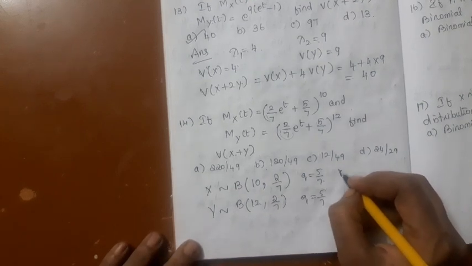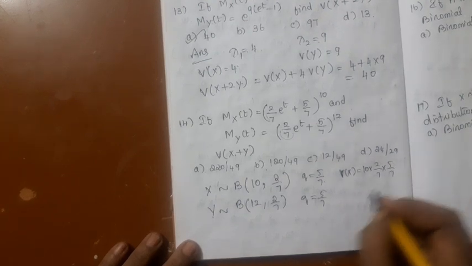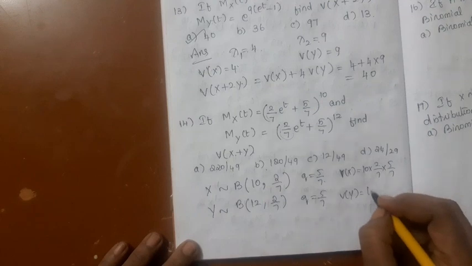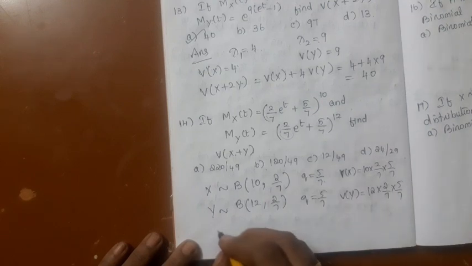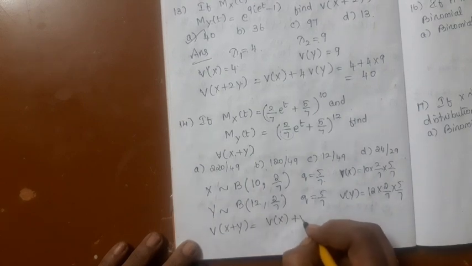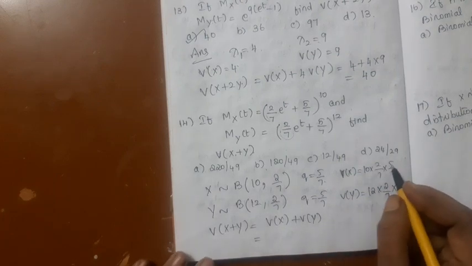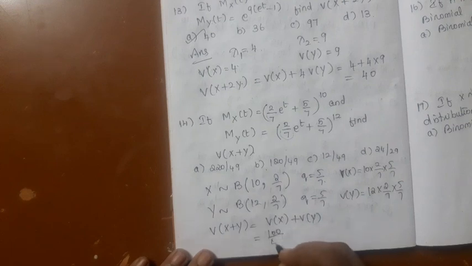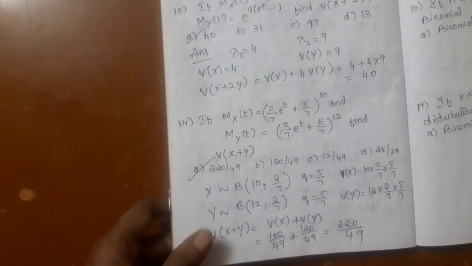So what is the variance of x? npq. n into p into q. Variance of y is n, 12, into p into q. Right? So variance of x plus y is variance of x plus variance of y. So it means 1000 by 49 plus 120 by 49. It is 220 by 49. Option A is the right answer.